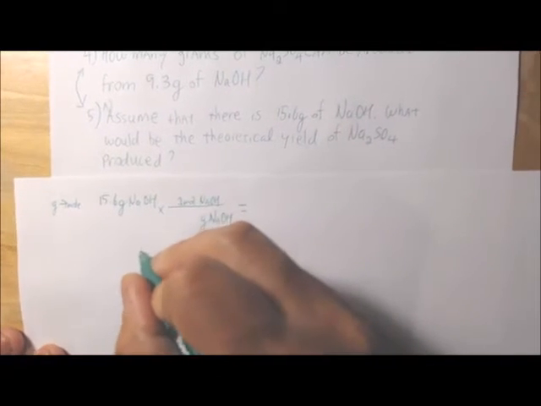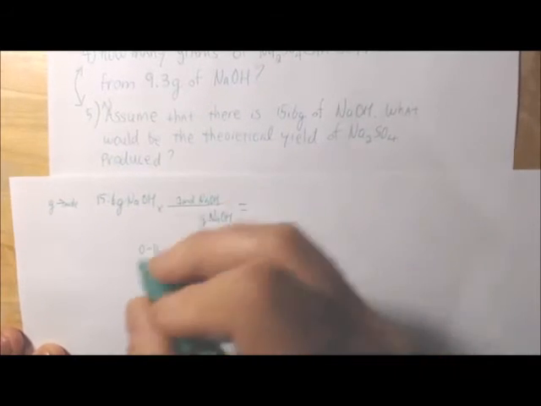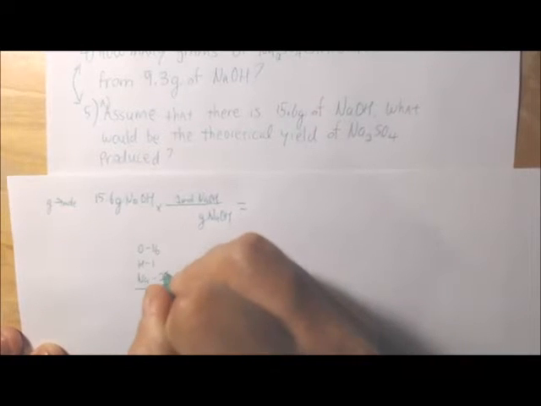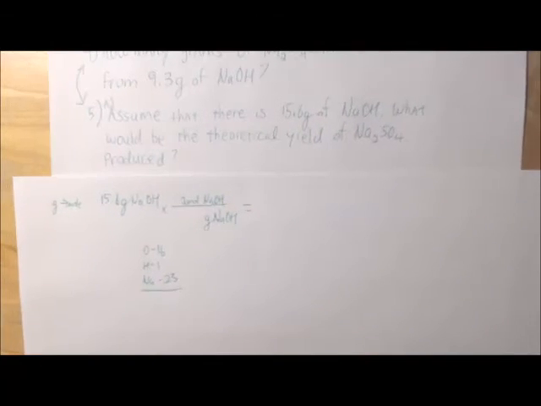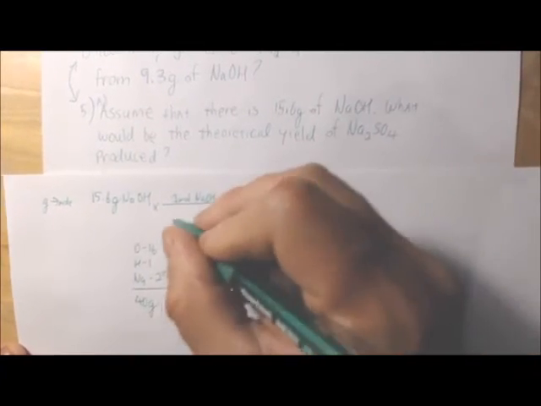I know that oxygen is 16, hydrogen is 1, sodium is 23. Let's see here, let's add that up. That gives me 40.